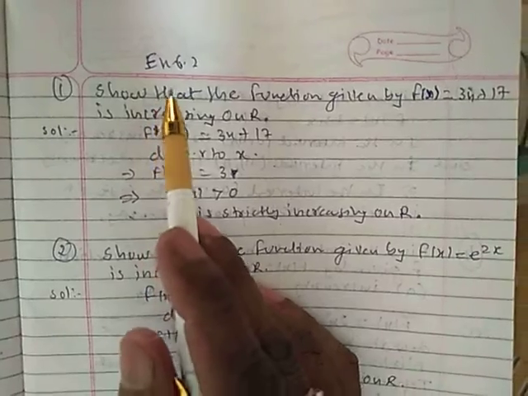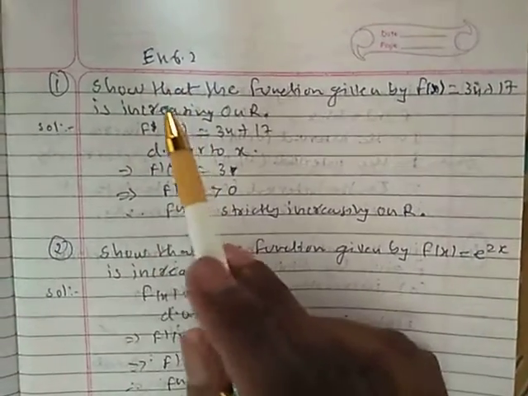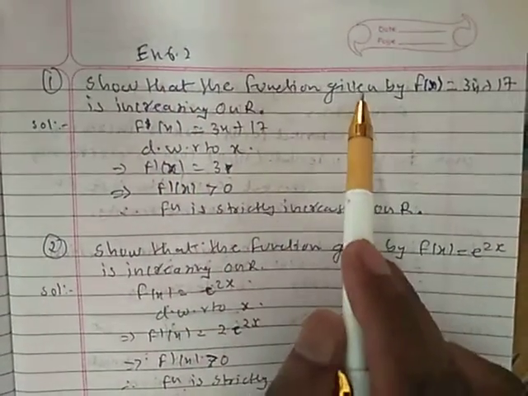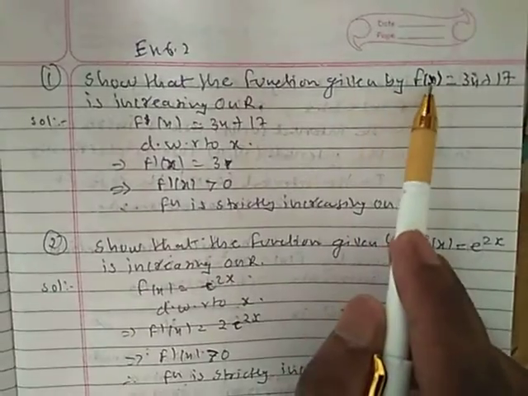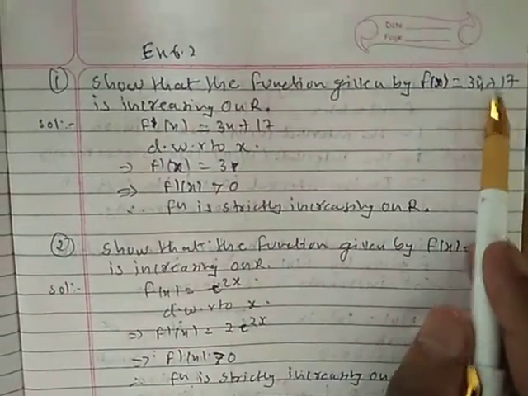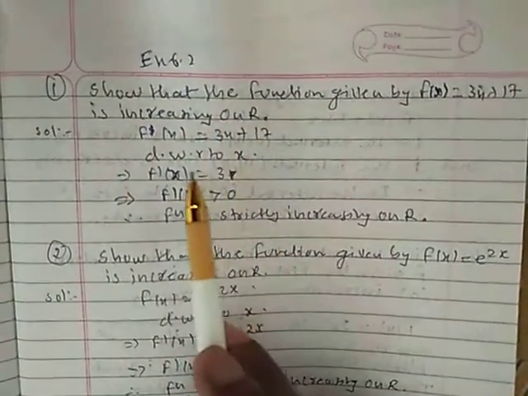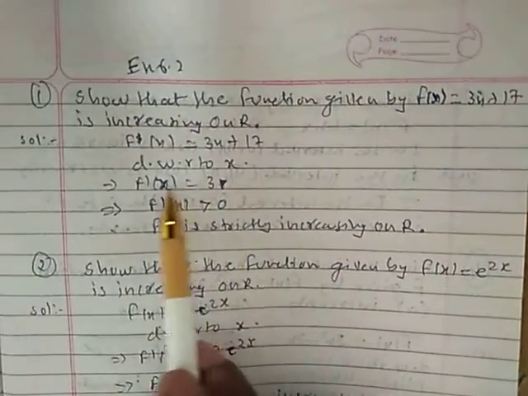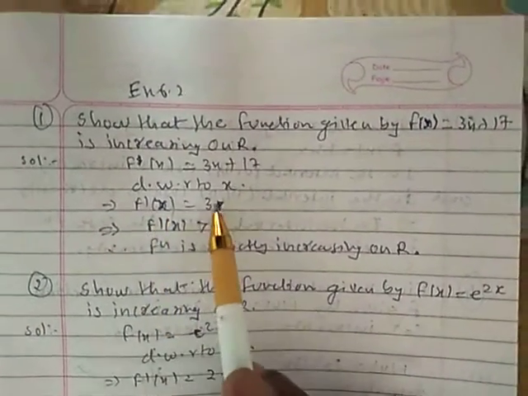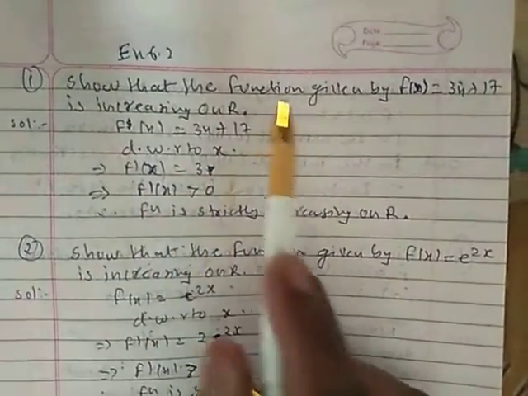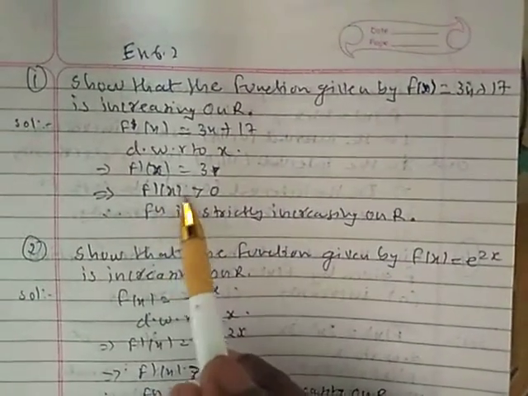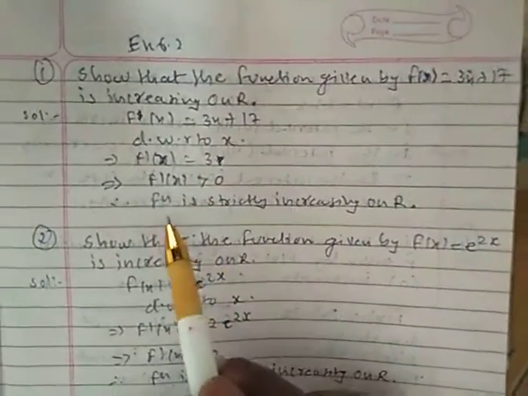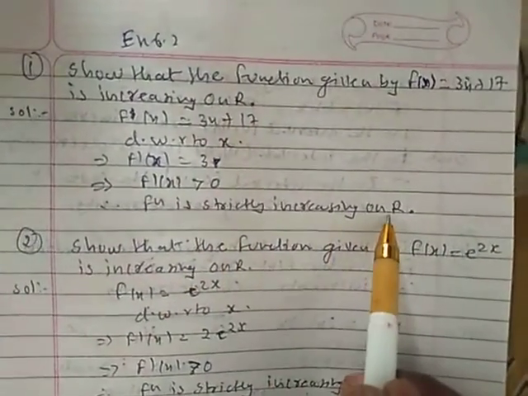Start with exercise 6.2. Question number 1: show that the given function f(x) = 3x + 17 is increasing on R. So f(x) = 3x + 17. The derivative with respect to x, f'(x), is equal to 3. Since it is an increasing function, f' is greater than or equal to 0. So the function is strictly increasing on R.